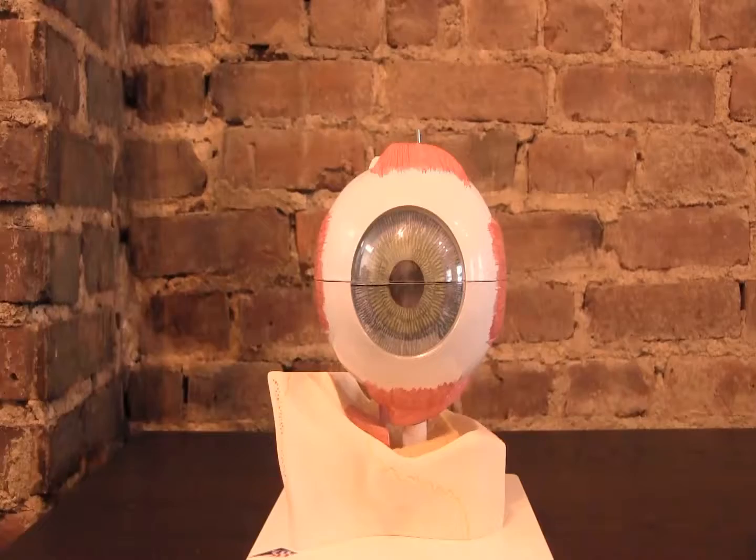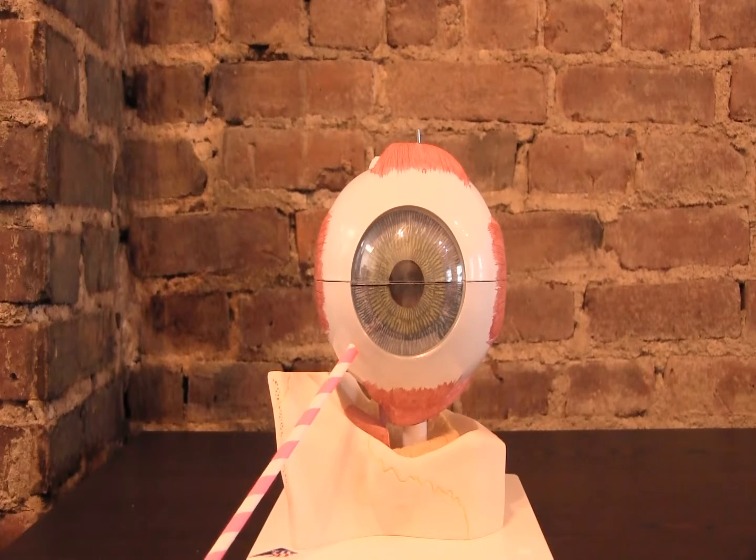So if you ever get a cut in your eye called a corneal abrasion and you're screaming with pain, it's because of all the nociceptors which innervate the cornea. The conjunctiva is a thin translucent membrane over the sclera.